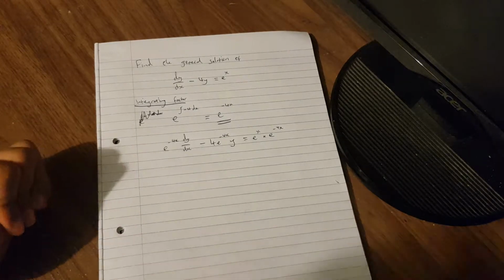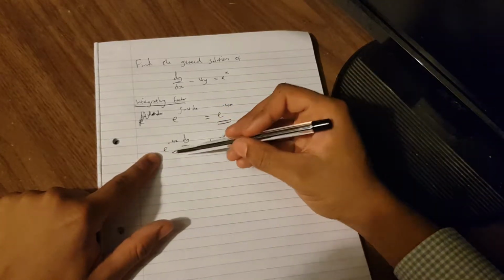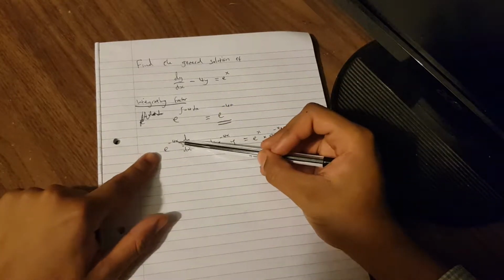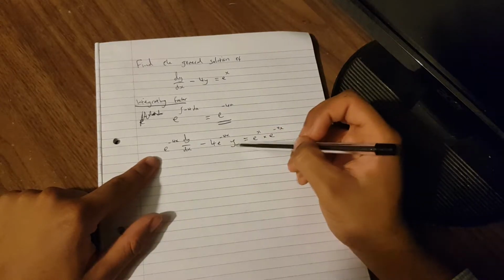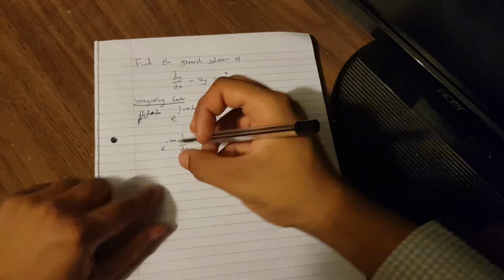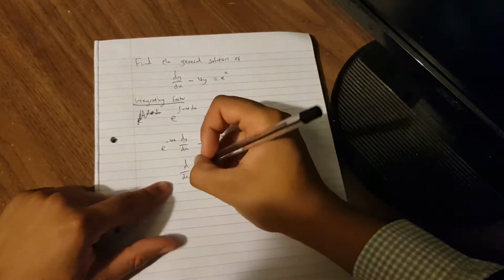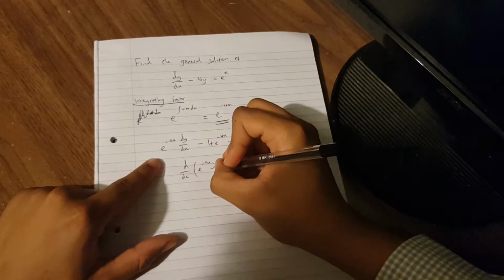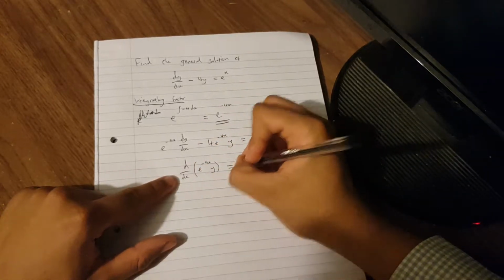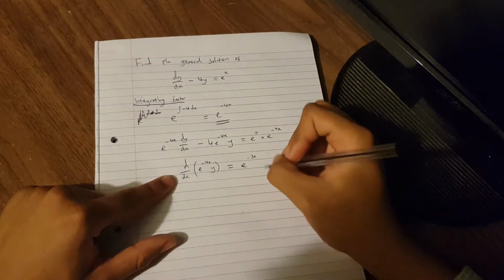When you differentiate e to the minus 4x, you have minus 4 e to the minus 4x, and obviously your other part of the product is y. So now we have the differential of e to the minus 4x times y is equal to e to the minus 3x.